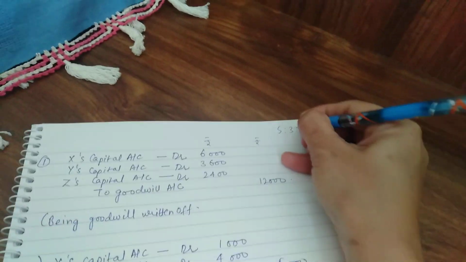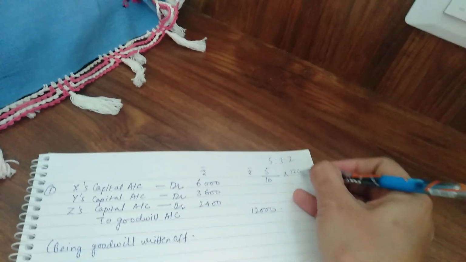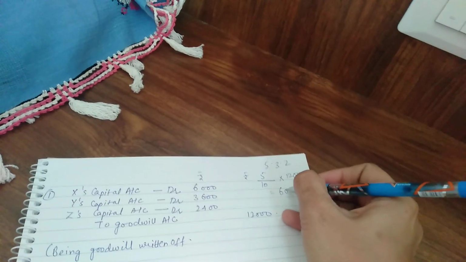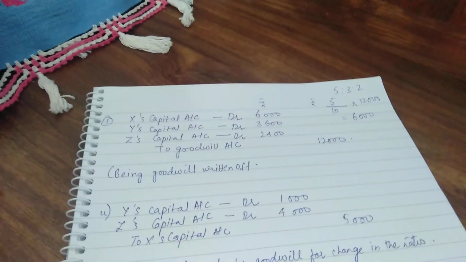Now I'll teach you one more thing, if some of you are confused about how I distributed this 12,000. In this way you have to calculate. The ratio is 5:3:2. You have to add them: 5 plus 3 is 8, plus 2 is 10. 5/10 multiplied by 12,000 is 6,000. In this way you are going to get 3,600 and 2,400.